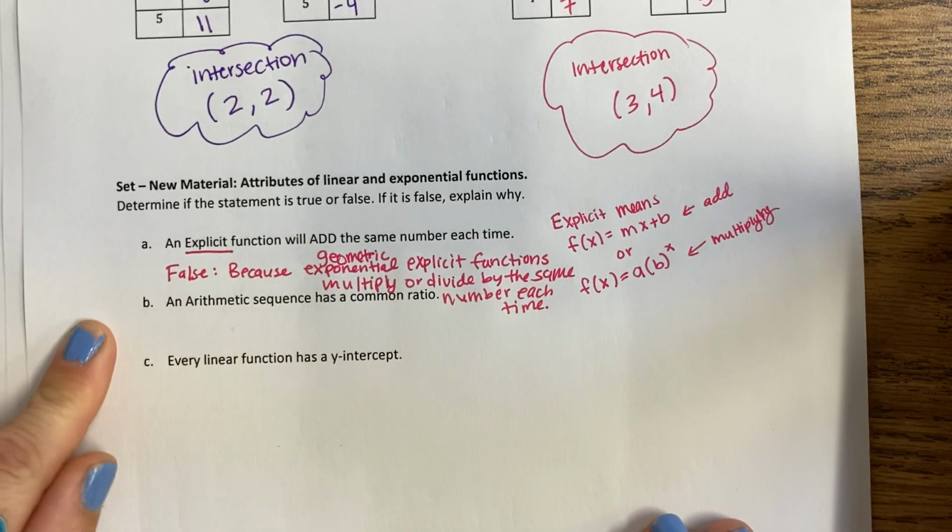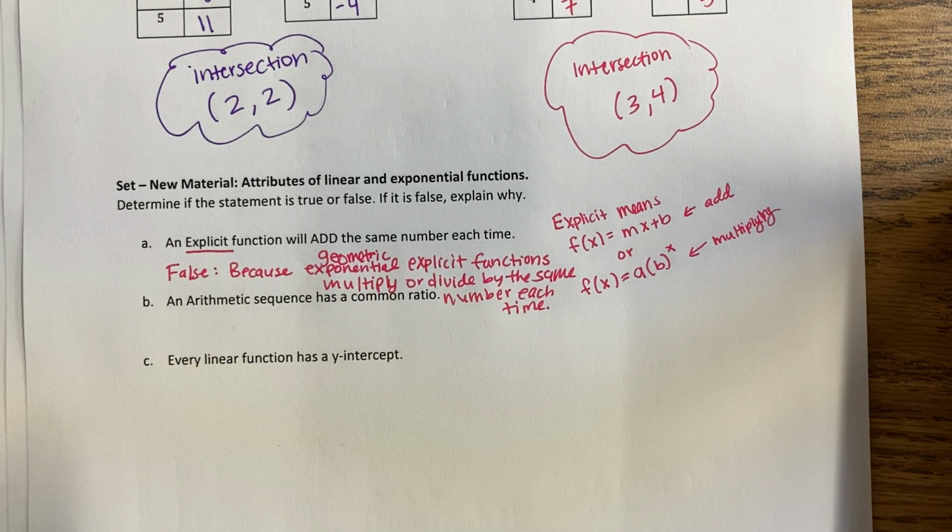So that would contradict what they were saying. It doesn't add every time. Explicit could be add, subtract, multiply, or divide.